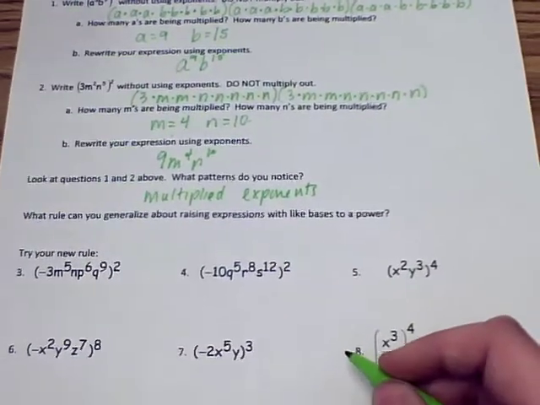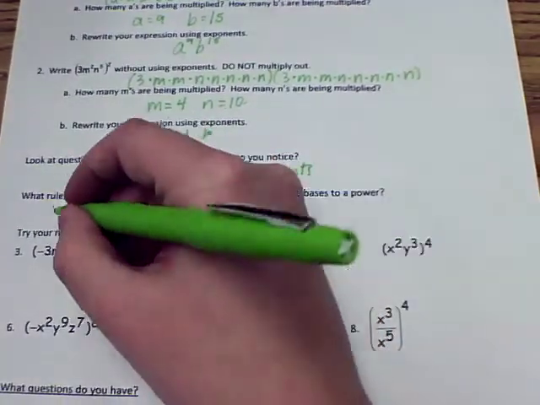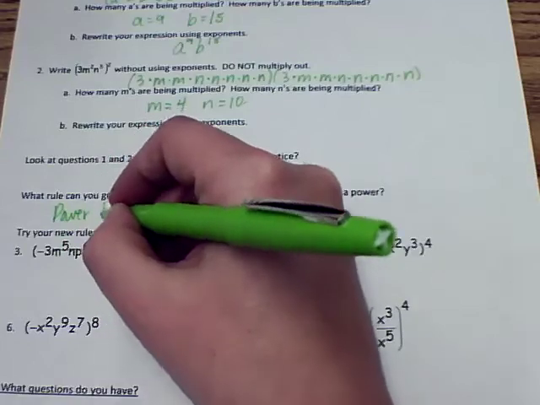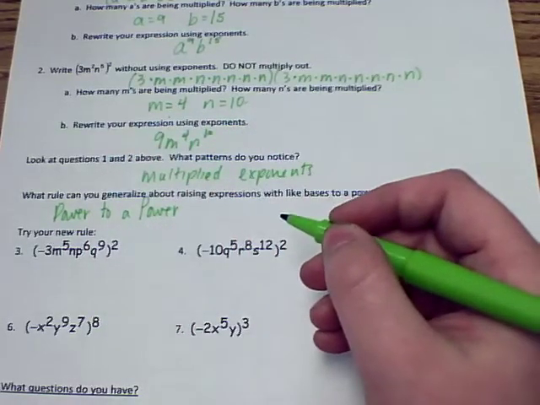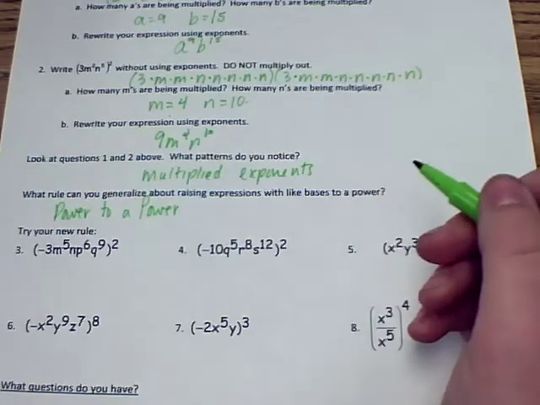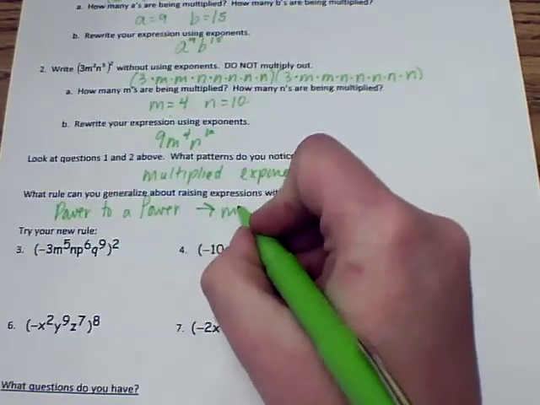So what rule can we generalize? We can generalize that if you have a power to a power, so an exponent raised to another exponent, again they have to have the same base, then you multiply exponents.